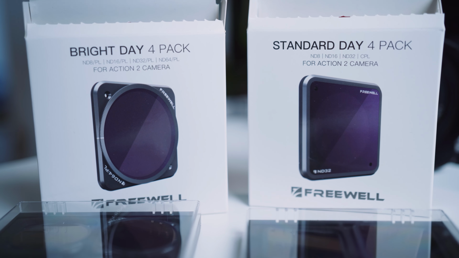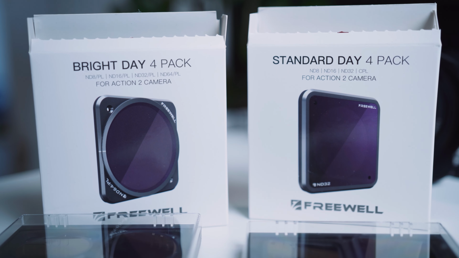ND filters is something that I pretty much talk about with any new piece of camera gear, because they just allow you to get the best quality footage while shooting in manual settings. So the ones that I'm going to be using today are from Freewell, and they're for the DJI Action 2. And I just want to show you a couple of scenarios where you'd want to actually use ND filters.